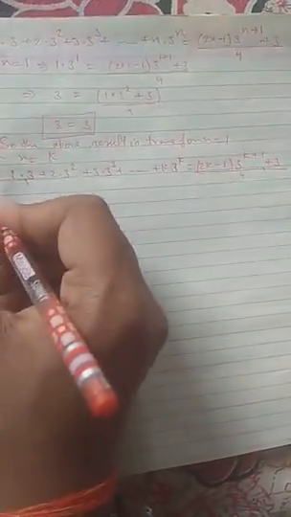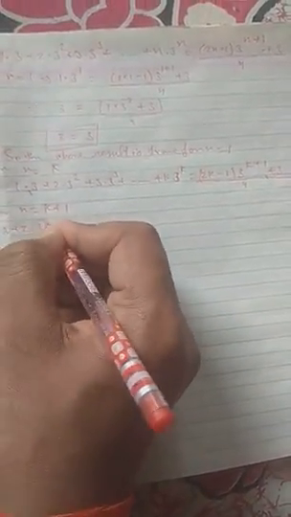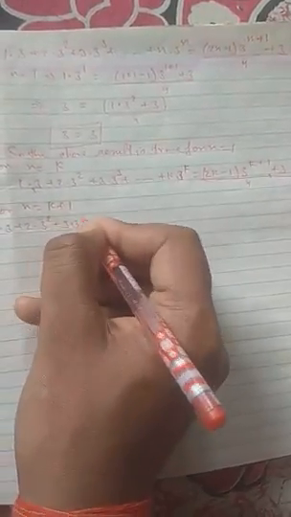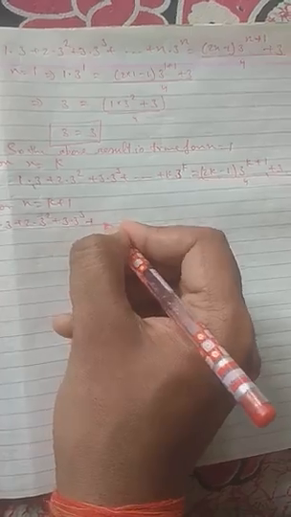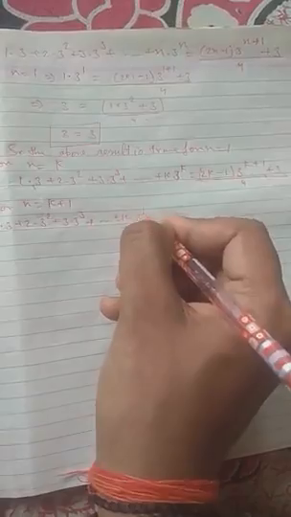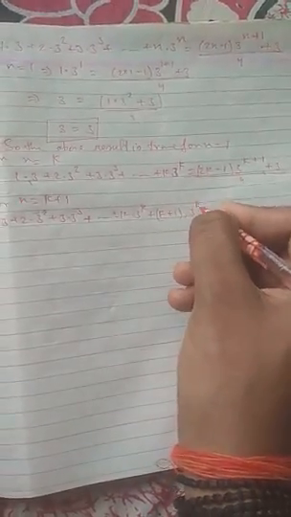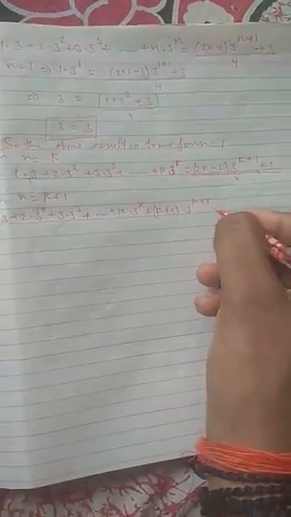So for n equals to k plus 1, 1.3 plus 2.3 square plus 3.3 cube plus dot dot, the kth term will be k.3 power k, plus the k plus 1th term will be (k plus 1).3 power k plus 1, equals to, on the right hand side we'll replace k with k plus 1.